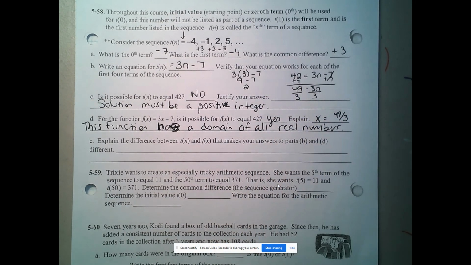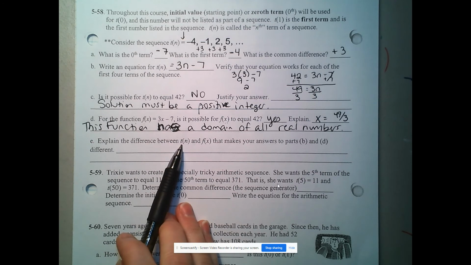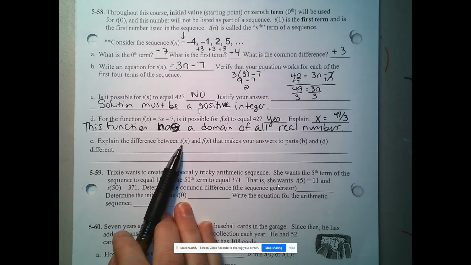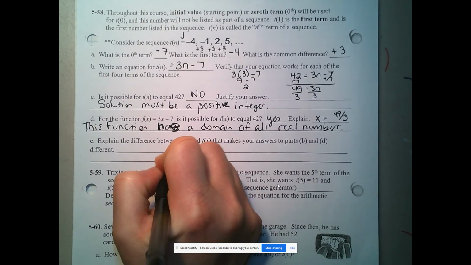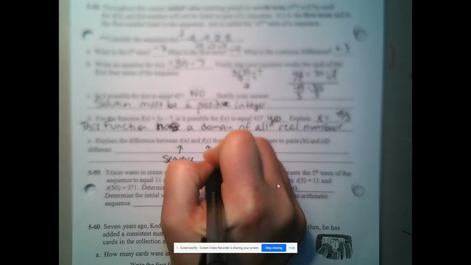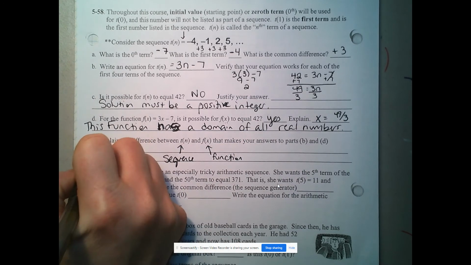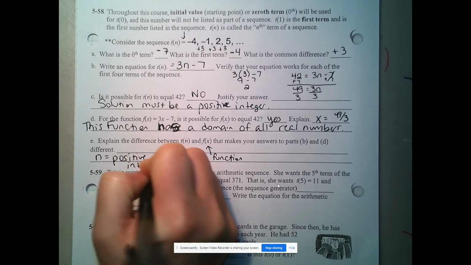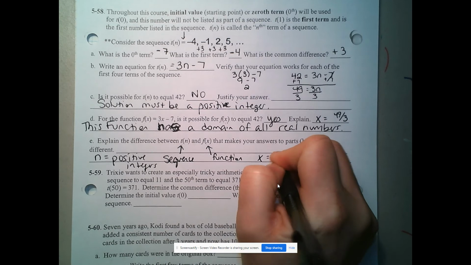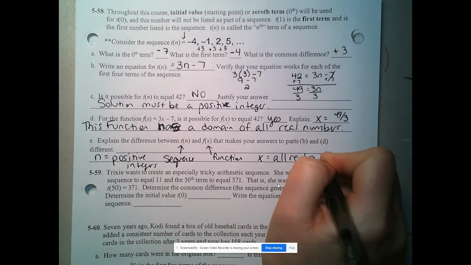All right. Explain the difference between t of n and f of x. And make sure that you think about why b and c are different. The difference: t of n is a sequence. It is limited to positive integers only because it is a sequence. And then f of x has a domain of all real numbers because it is a function. So t of n is a sequence and f of x is a function. And on this one, n has to be positive integers, whereas on this one, x is all real numbers.